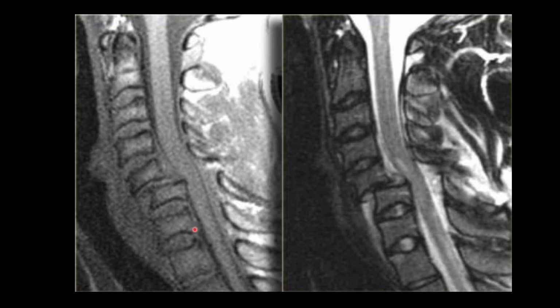Same things that you can see on an MRI as well. You can see that the alignment here is off. So that is what A means. You look at the alignment, whether it is off. Sometimes it's obvious, sometimes it's very subtle.